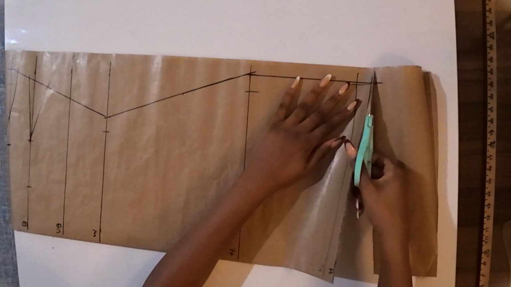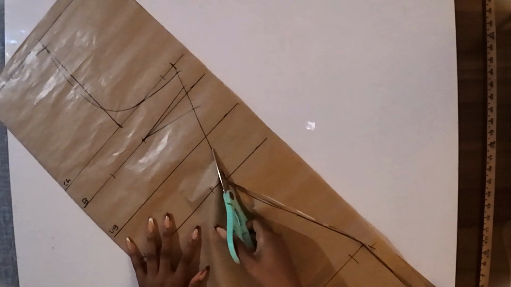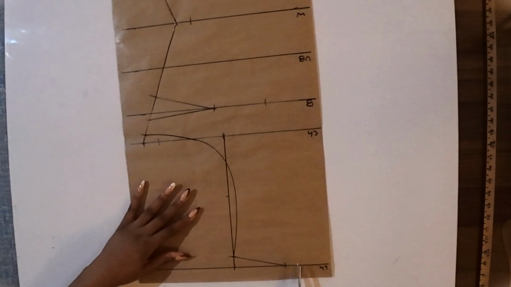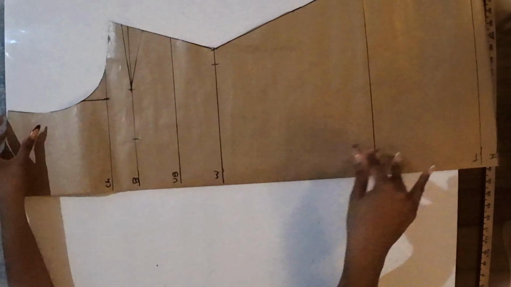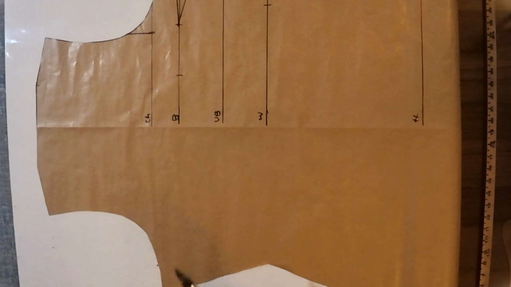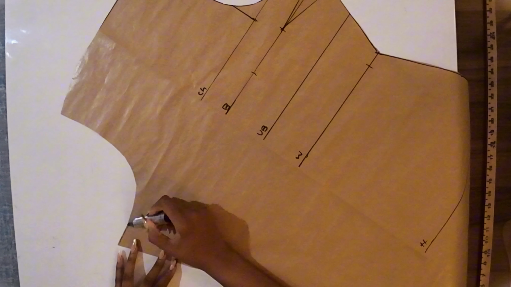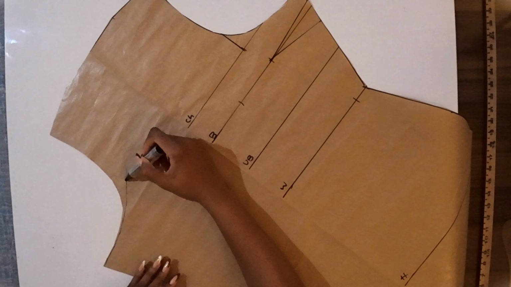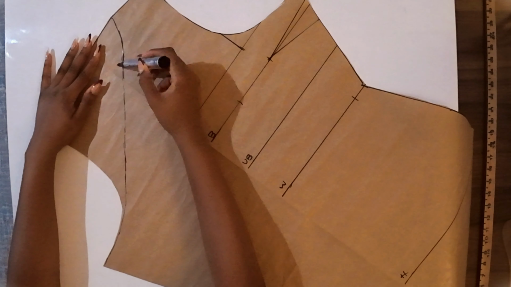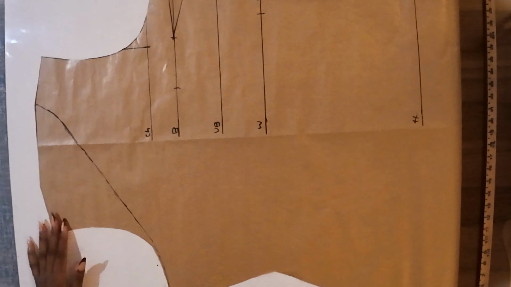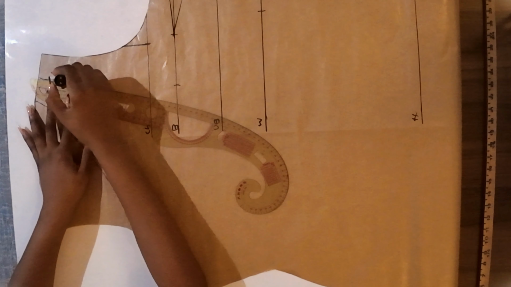Now I'll cut out my pattern. I'll open the paper up and I'll create my one shoulder effect. I'll be using a free hand to do this. Now I'm going to create slash lines on the shoulder to get that gathered effect.